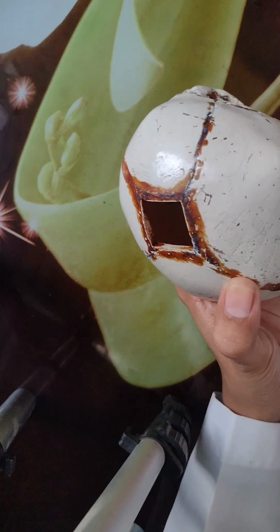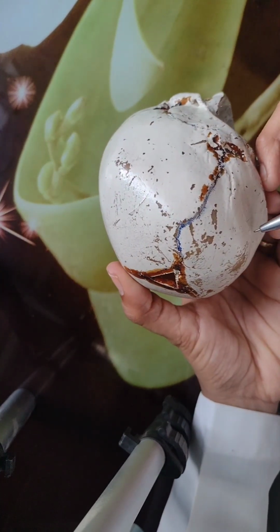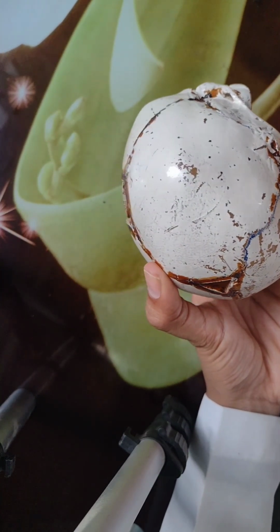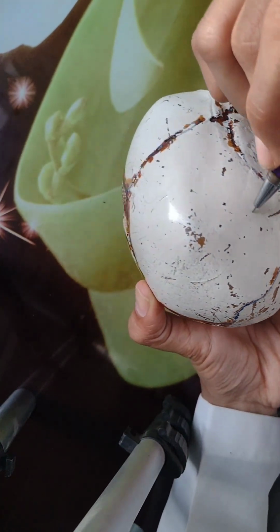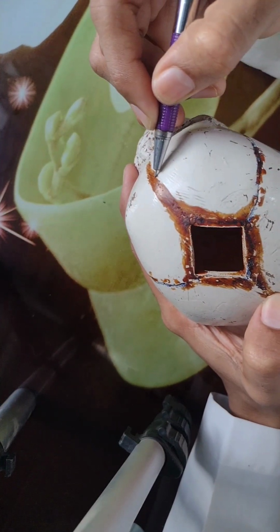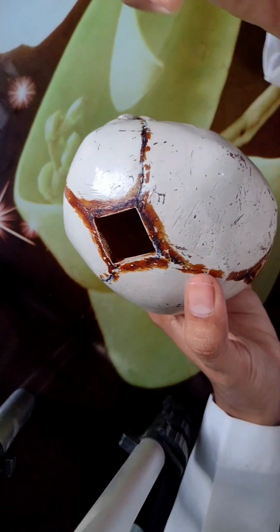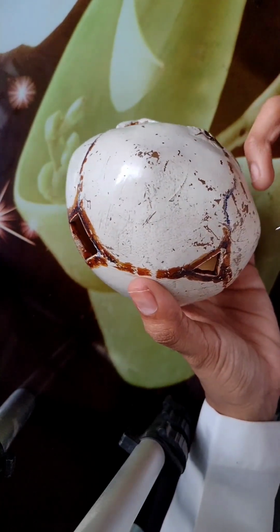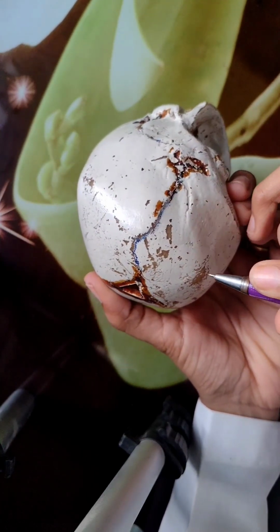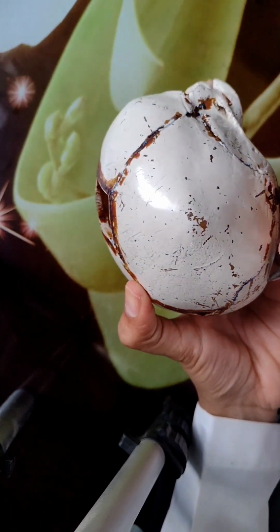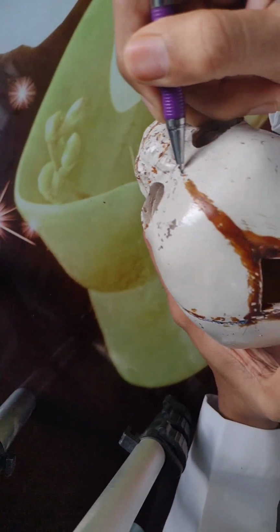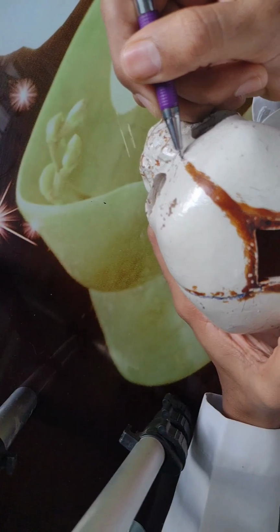Then suboccipito-frontal, from below the occipital protuberance to the center of the frontal bone. This is about 10 centimeter. Okay. Then occipito-frontal, from the occipital protuberance to the glabella. There is the glabella. It is about 11.5 centimeter.